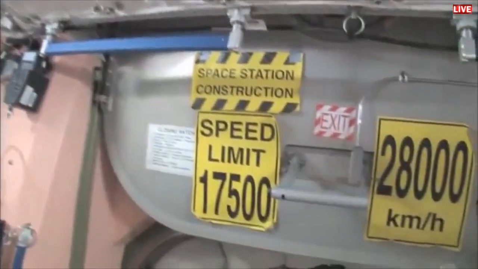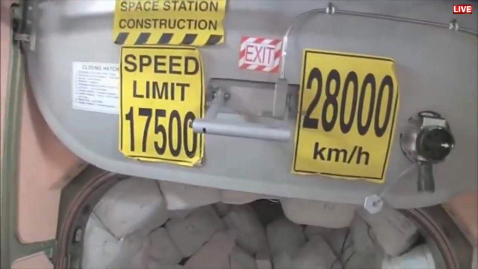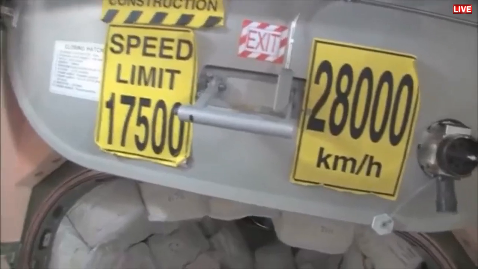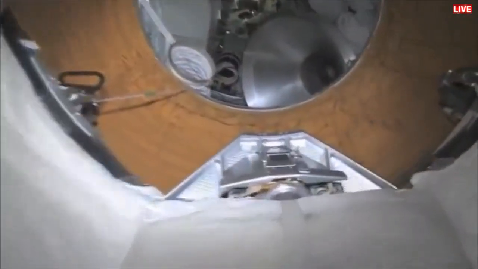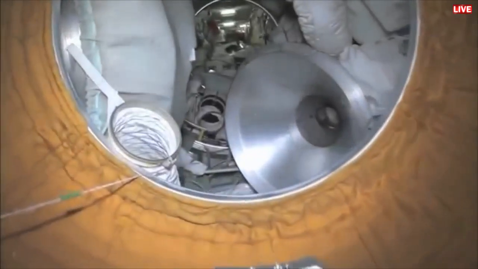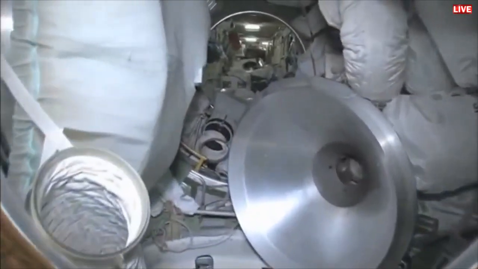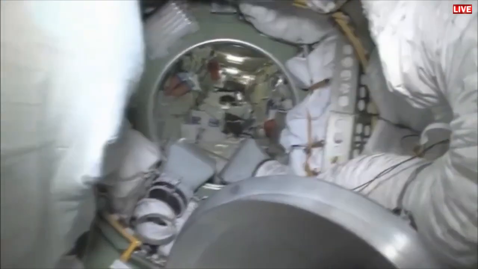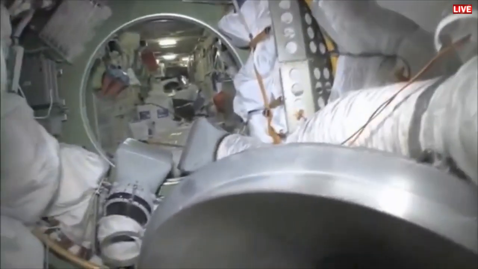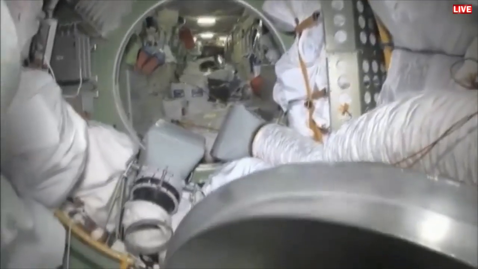I remember being a Capcom on STS-96 when I first saw these signs. That's pretty amazing. And we're floating into the Russian side of things. First and foremost, we are now in the pressurized adapter part of the functional cargo block. We call it the PMA, and it's also a docking port down below.